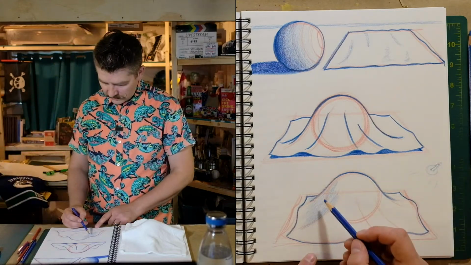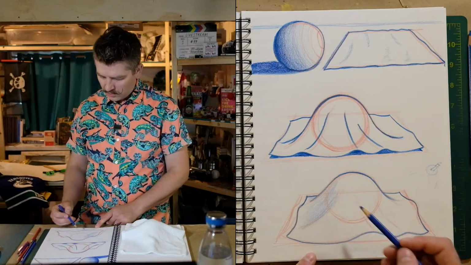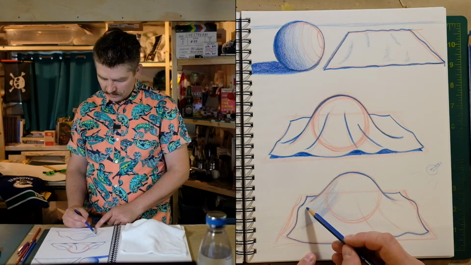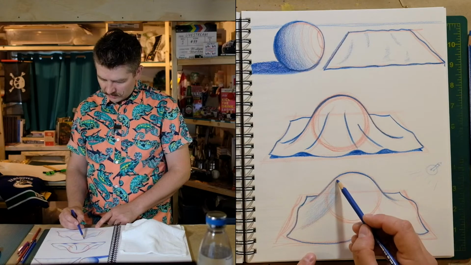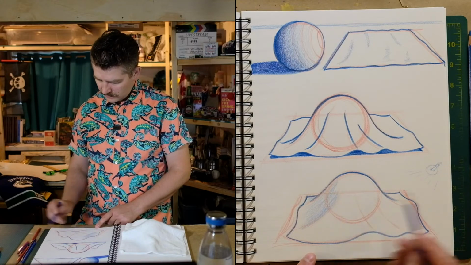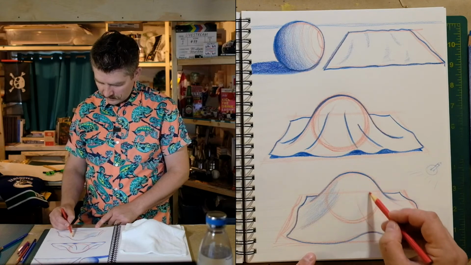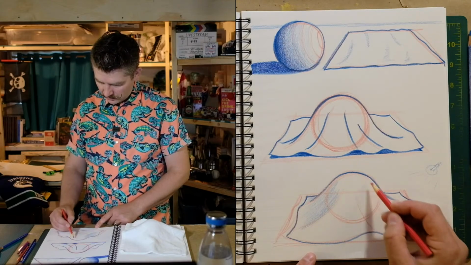We can even draw out where the darker areas were. This goes back to what Peter was saying: if this is the dark area, and we think about this again as being our ball, this is going to be the brightest part.